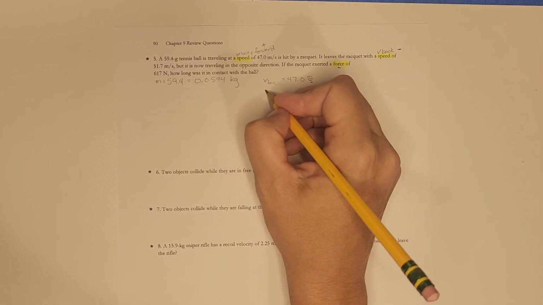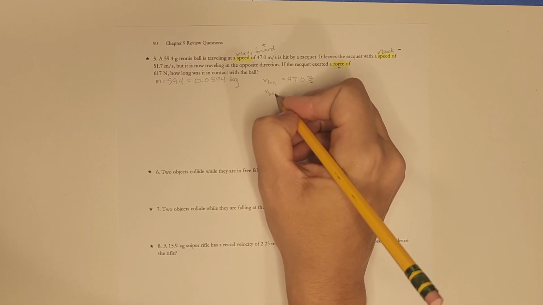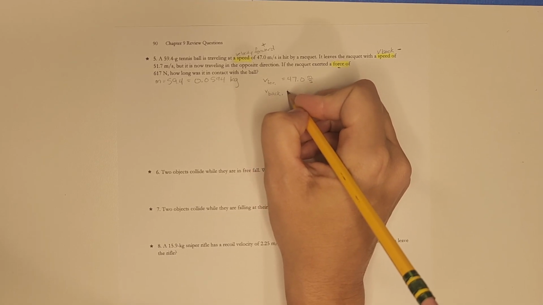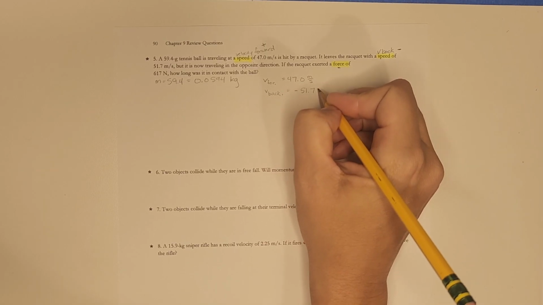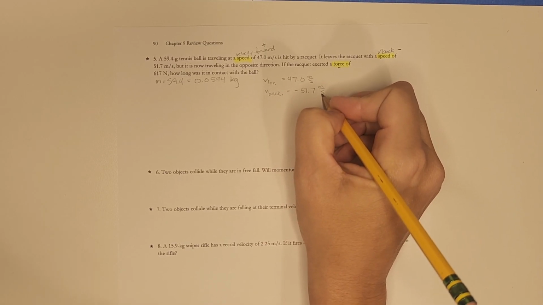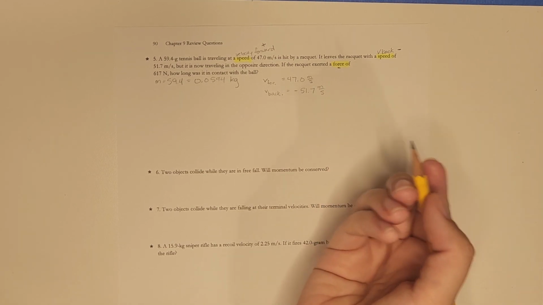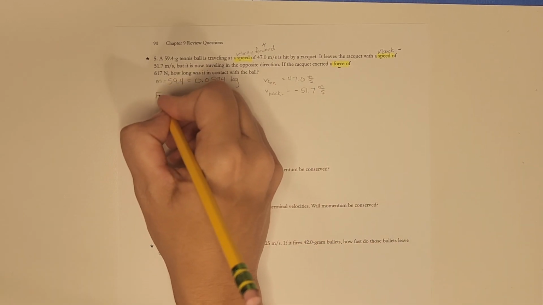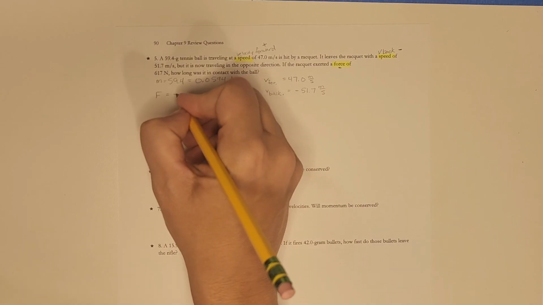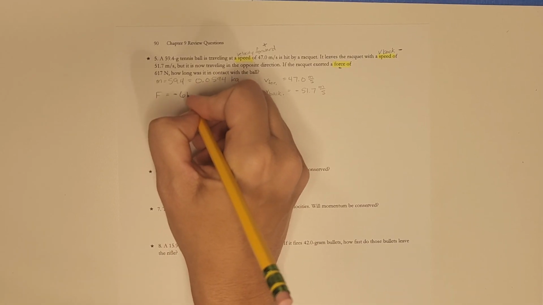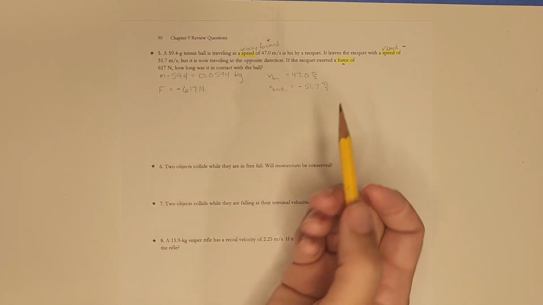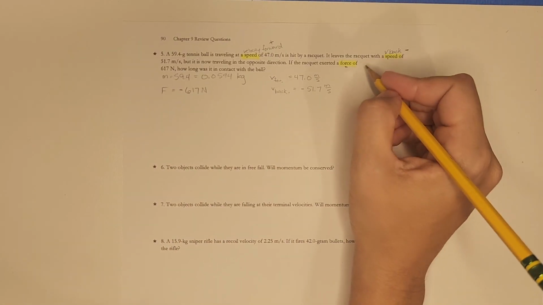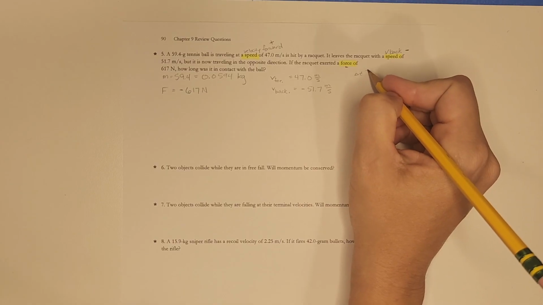Then we have a velocity backwards, and that's going to be a negative 51.7 meters per second. We also have our force, and it's going to be a negative 617 newtons. And what we need to find out is delta T. What is our time?